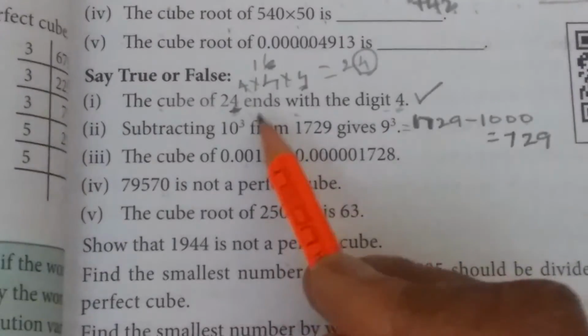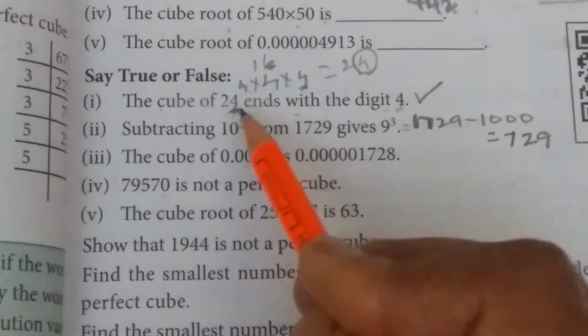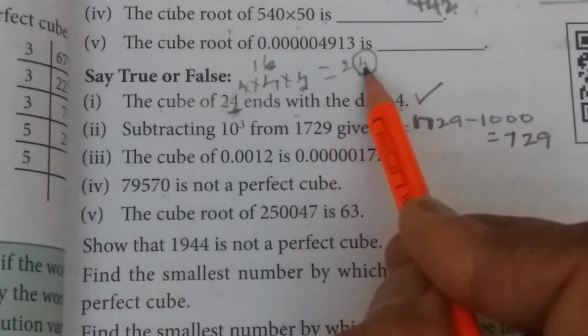This is how we find. You need not multiply 24 into 24 into 24. You just multiply only the ones place digit 3 times and check by what number it ends. We will get the correct answer.